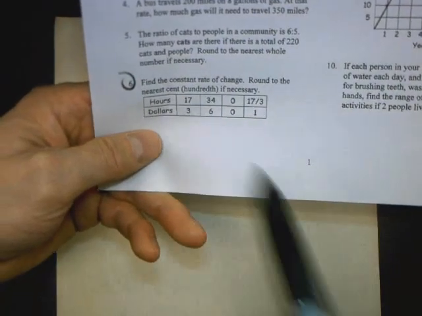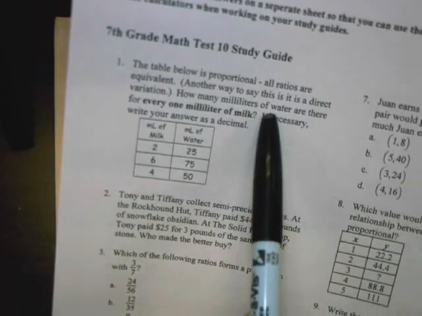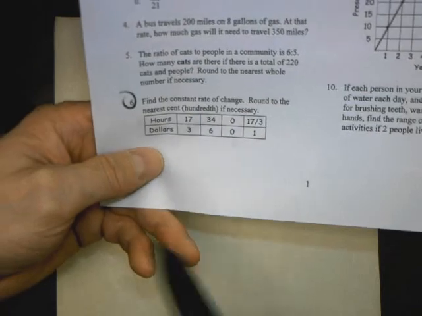So number 6 says, find the constant rate of change. Alright, so I can take any point here and put y over x. Okay? It's always y over x. Unless they ask us some weird question, unless they tell us otherwise, it's always going to be y over x.